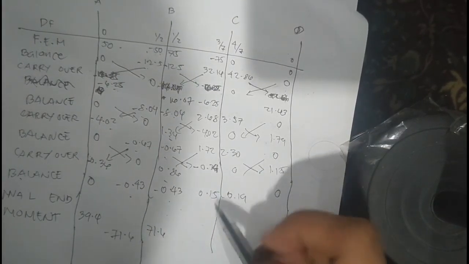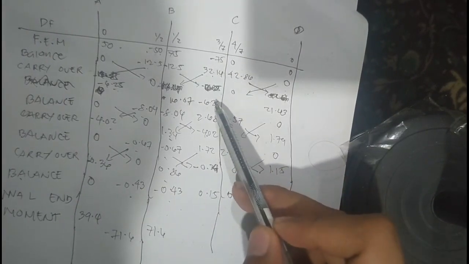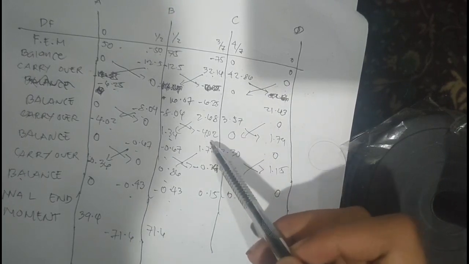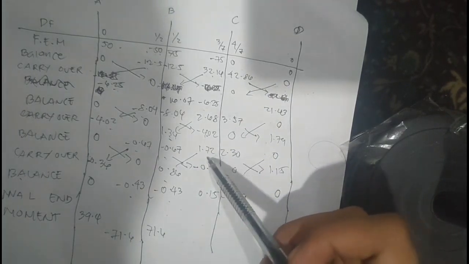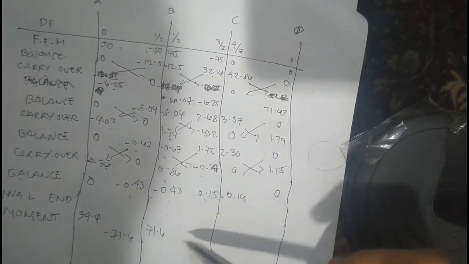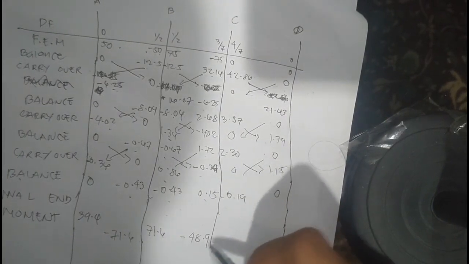Dari was negative 75 plus 32.14 minus 6.25 plus 2.68 minus 4.02 plus 1.72 minus 0.34 plus 0.15 equals negative 48.9.